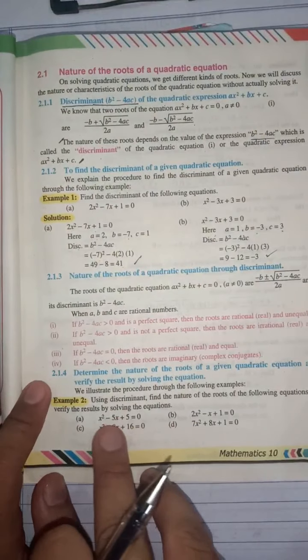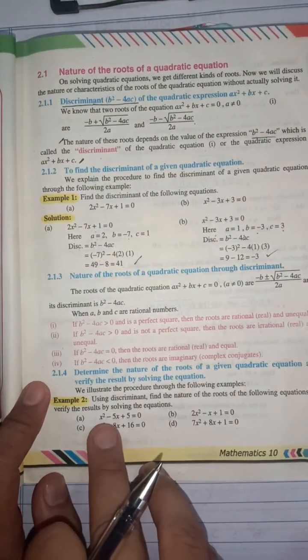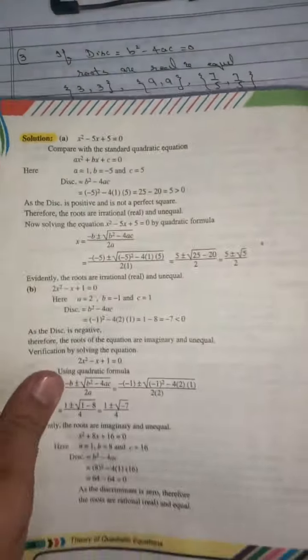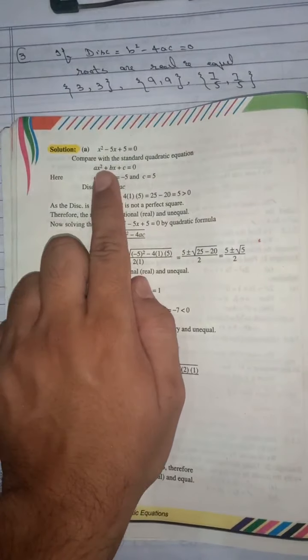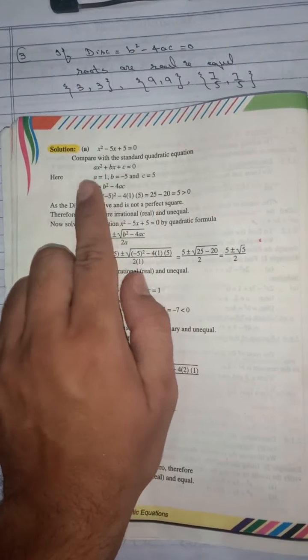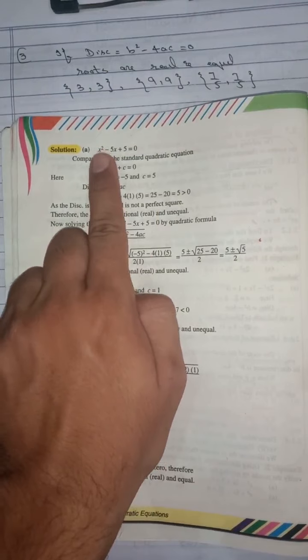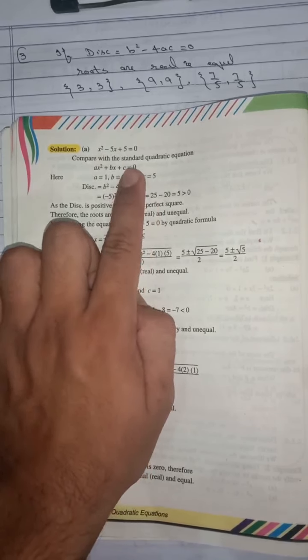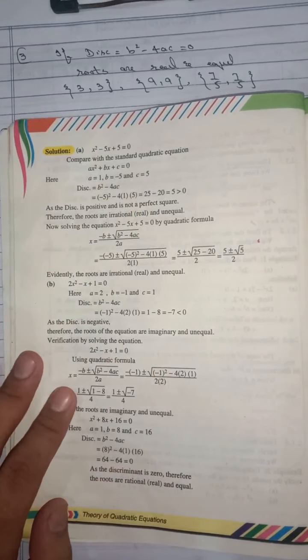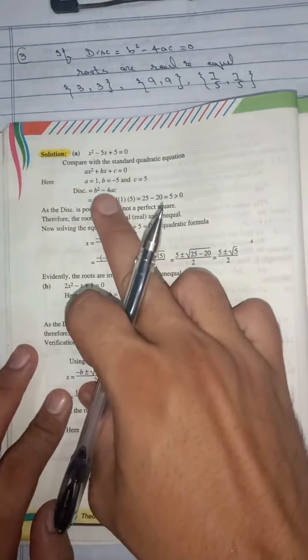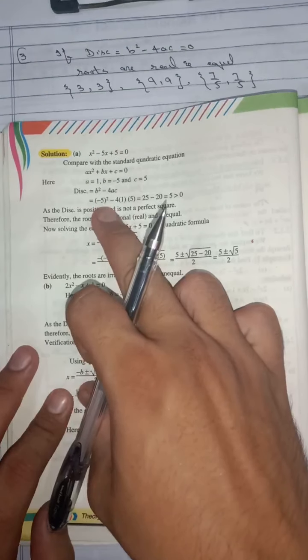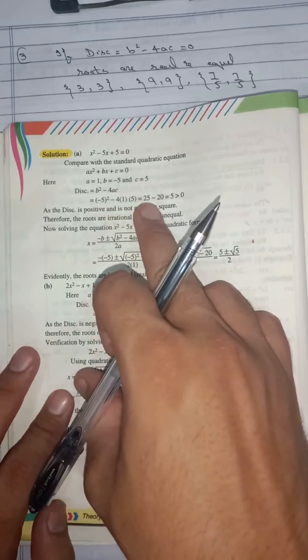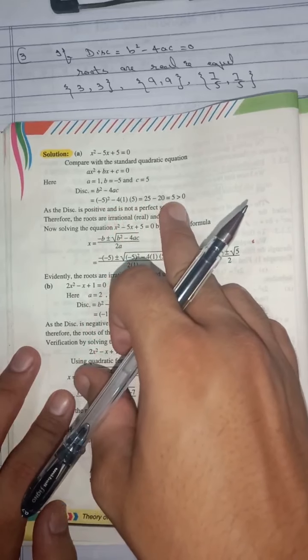There are 4 parts A, B, C, D. x square minus 5x plus 5. First we find its discriminant. Comparing with the standard form, we see that a equals 1, the coefficient of x square, b equals minus 5, the coefficient of x, and c equals 5. Discriminant equals b square minus 4ac. Putting the values, b equals minus 5 whole square minus 4 into a into c, 25 minus 20, 5, is greater than 0.